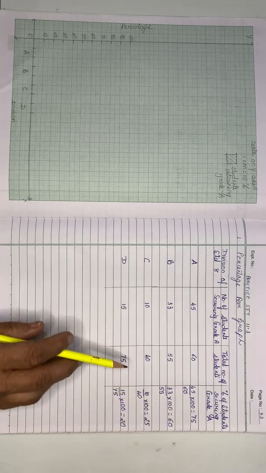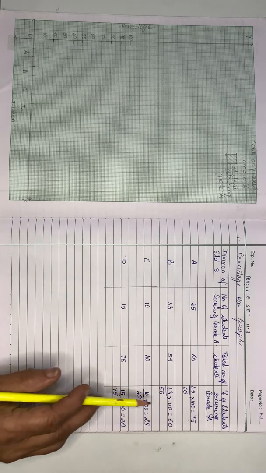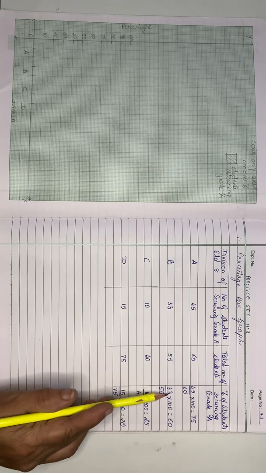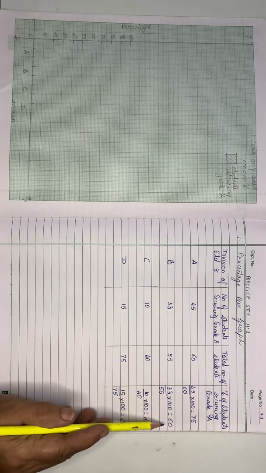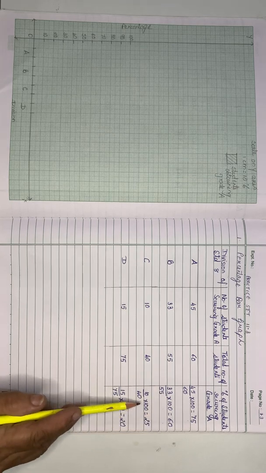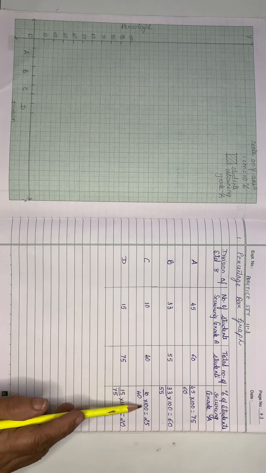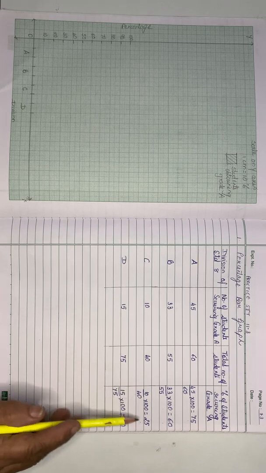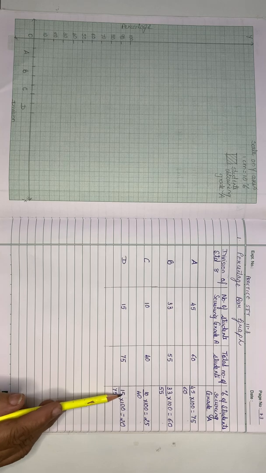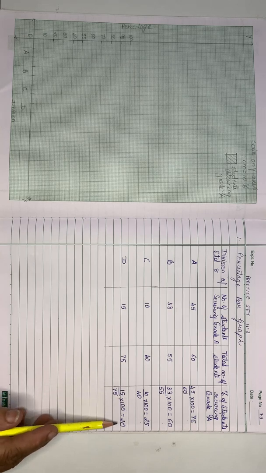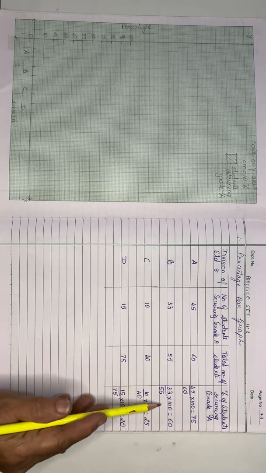B division, 33 upon 55 into 100 is equal to 60. C division, 10 upon 40 into 100 is 25%. And D division, 15 upon 75 into 100 is equal to 20%. Okay, so this has to be calculated.